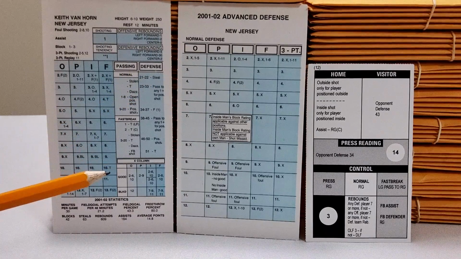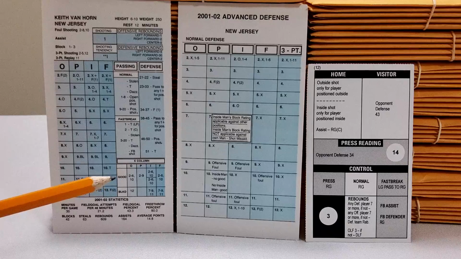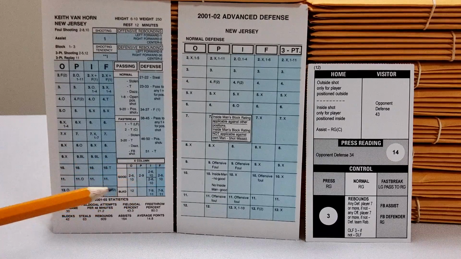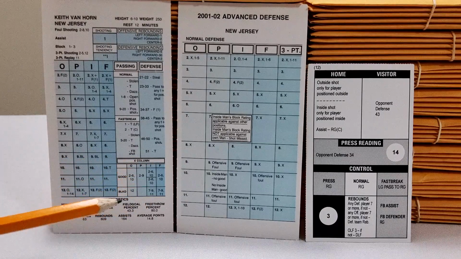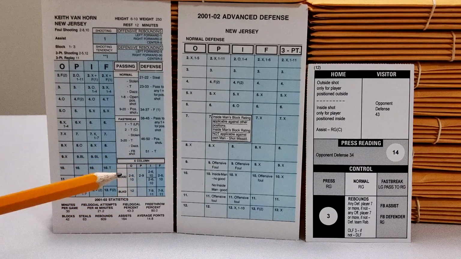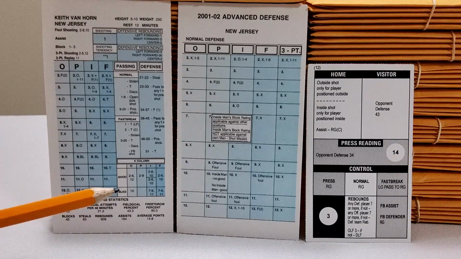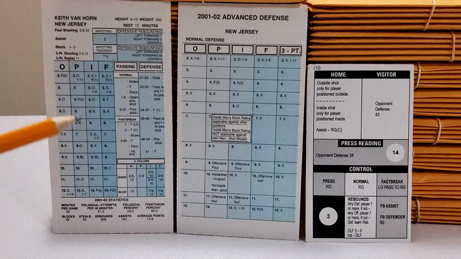You have the X column. The X column is spoken about in another tutorial video on rolling dice. This is also how well Keith Van Horn plays against his opponent: good shots, block shots, and so on and so forth. So that's a player's card and what they have.